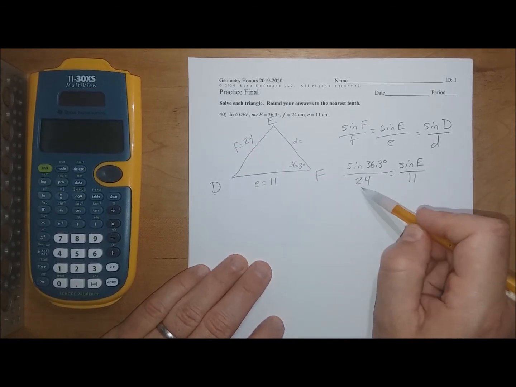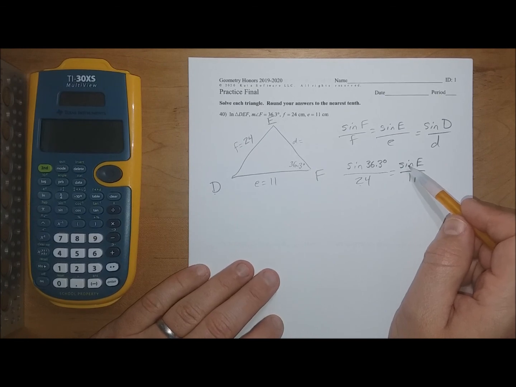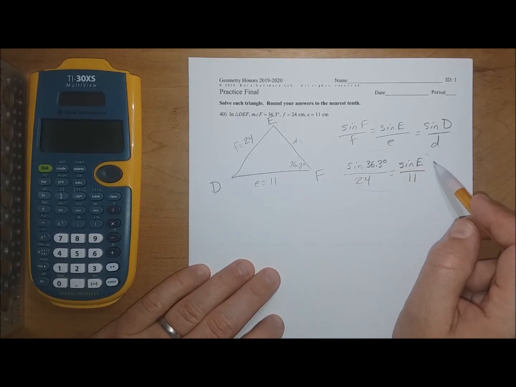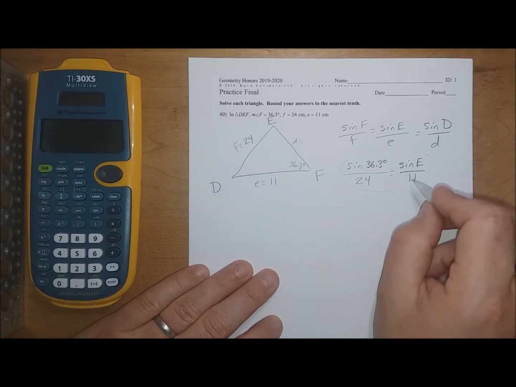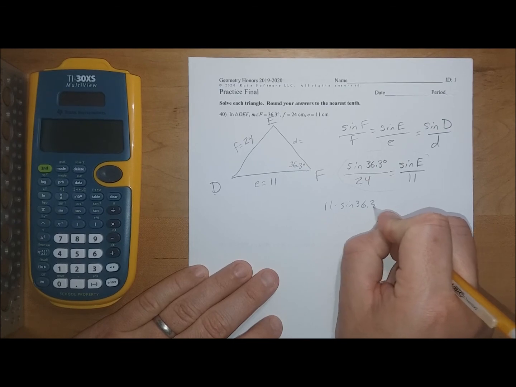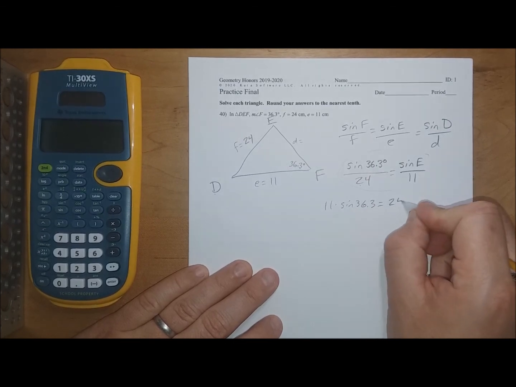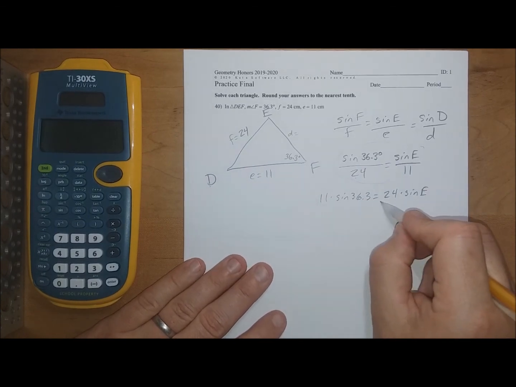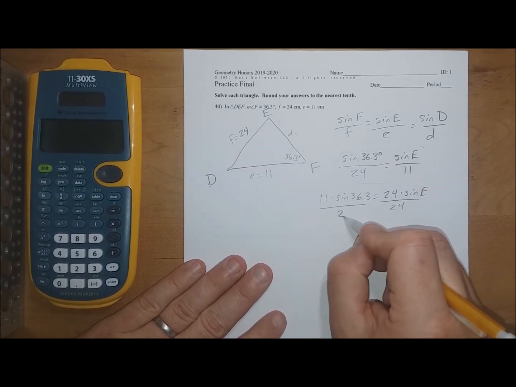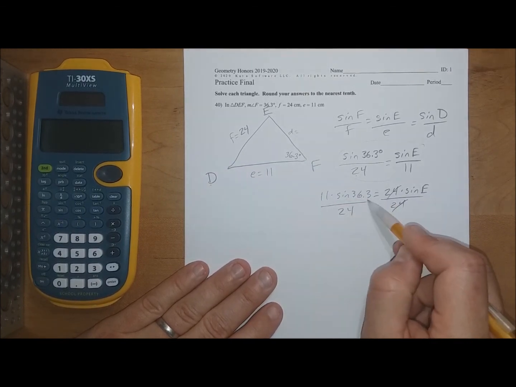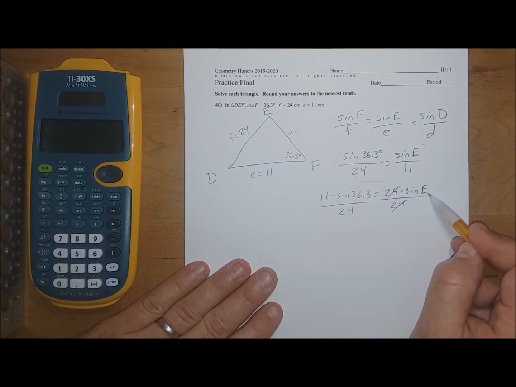So you set these up, and if you end up with two unknowns, then you know you have to go to the law of cosines. If you end up with one unknown, you're good to go. Cross products. 11 times sine of 36.3 equals 24 times the sine of angle E. Good. Let's solve that for angle E by dividing both sides by 24. Okay, those will cancel, and I'll get this is the sine of angle E.